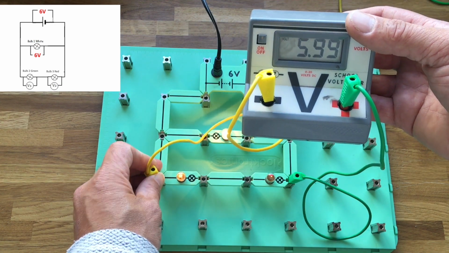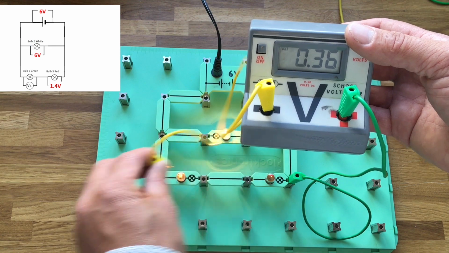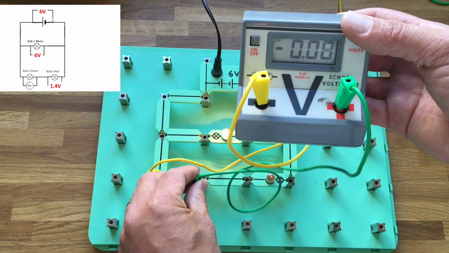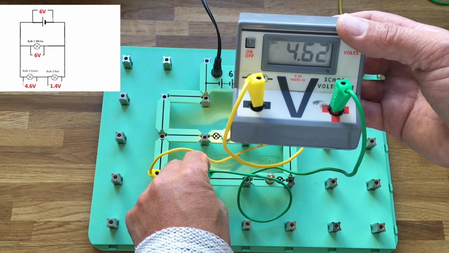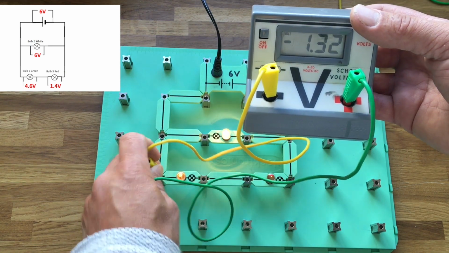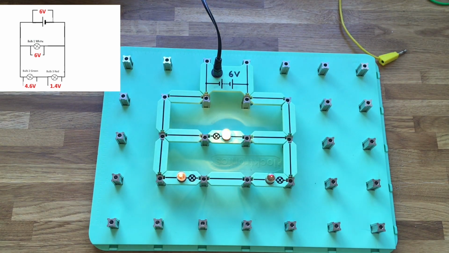But because on the bottom section the 2 bulbs are in series, they share that 6 volts. So the red bulb with the lower resistance takes about 1.4 volts, and the green bulb, which has got a higher resistance, takes about 4.6 volts. Notice those 2 voltages, 4.6 and 1.4, add up to 6 volts.